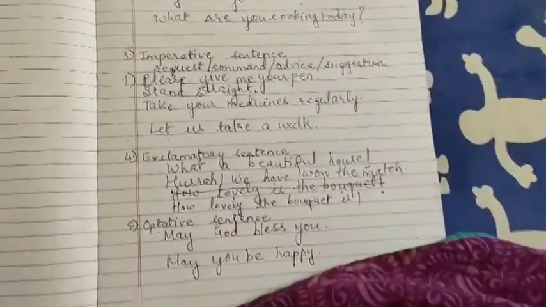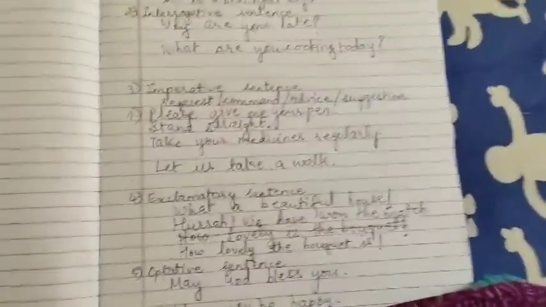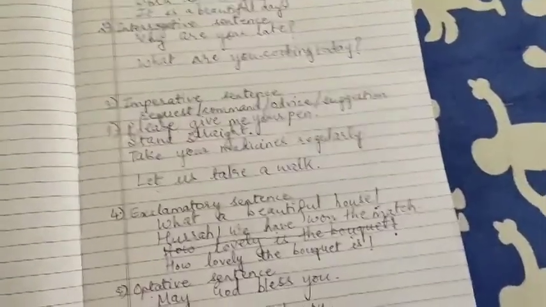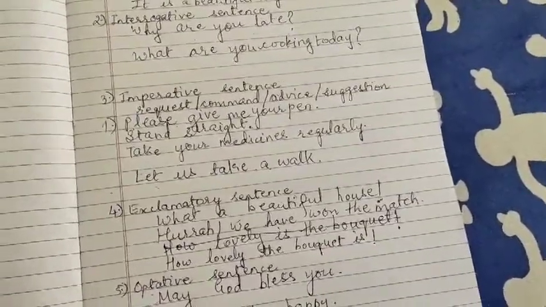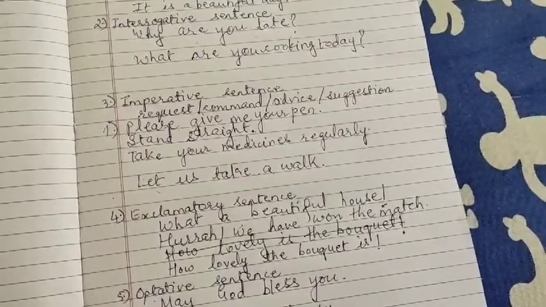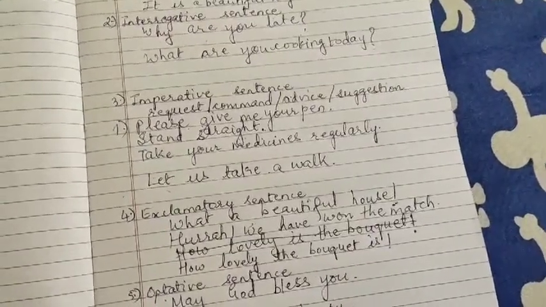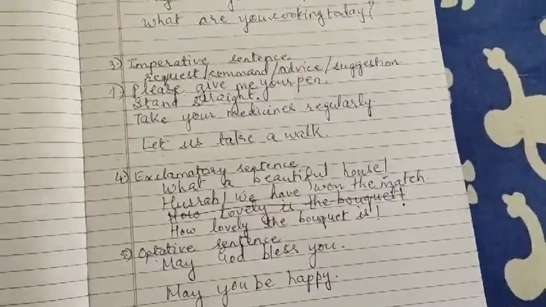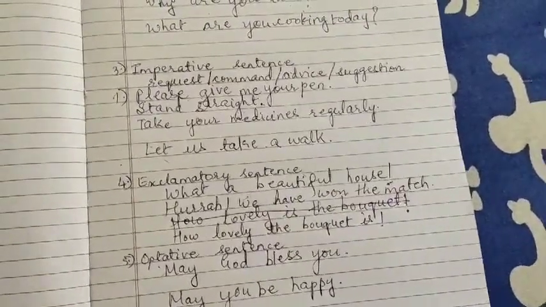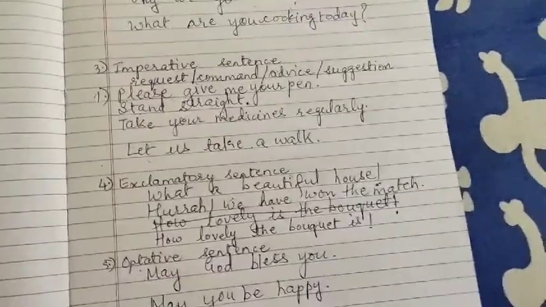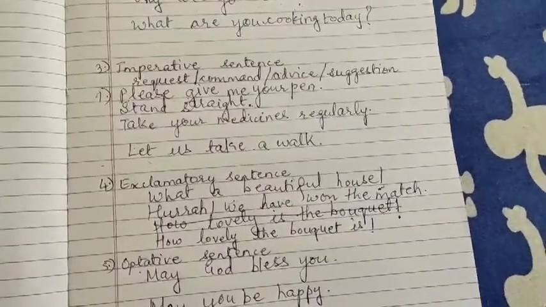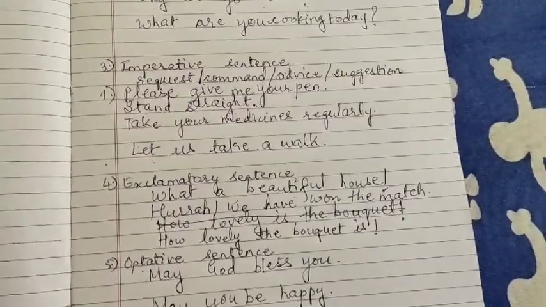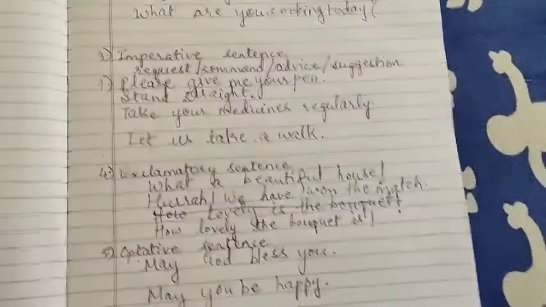Now the fourth one is the exclamatory sentence. Now what is an exclamatory sentence? An exclamatory sentence is a sentence that expresses sudden joy, sorrow, anger, surprise, etc. Okay, so here we have some examples. What a beautiful house. This is an exclamatory sentence. Why? Because the sentence is expressing sudden joy. And also it ends with an exclamation mark.